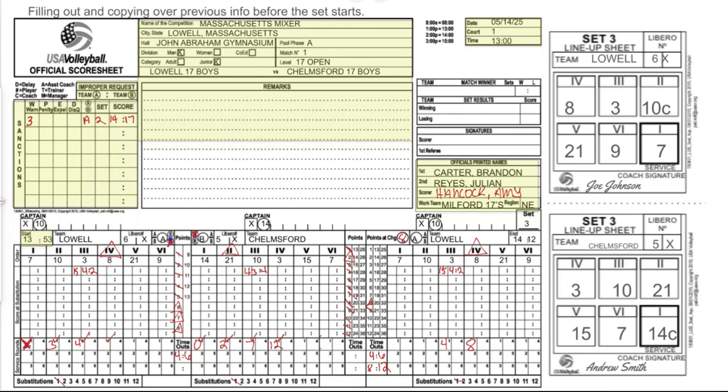Okay, so on this one we had a substitution. Number 13 served for him. So the score is 9-12. There we go. He scores 1 point.